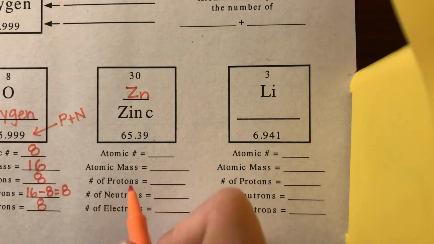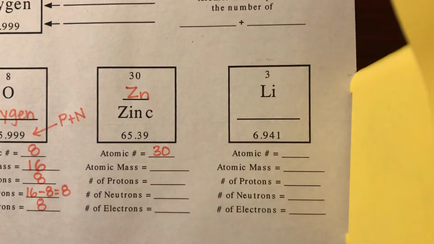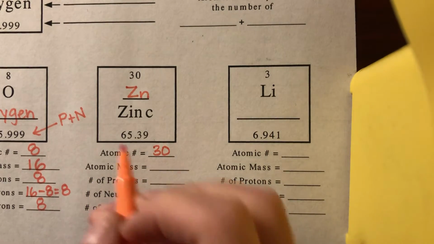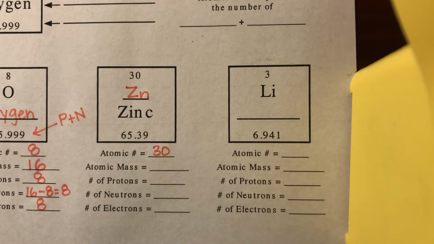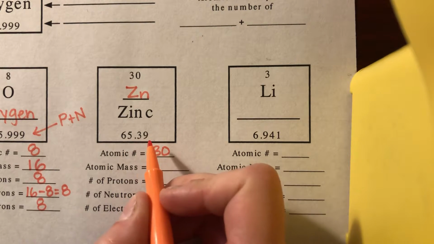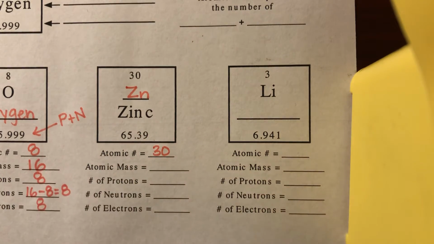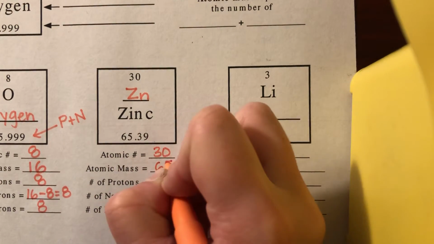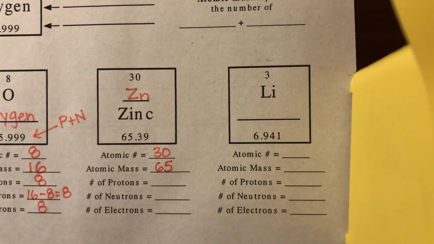Okay. Now the atomic number, again, is the small number at the top. That's 30. The atomic mass is 65.39. Now I need to round that to the nearest whole number. 65.39 is less than 65.5. So I'm going to round it down to 65. If this number were 5 or higher, then you would round it up. But since it's a 3, we're going to round it down to 65.